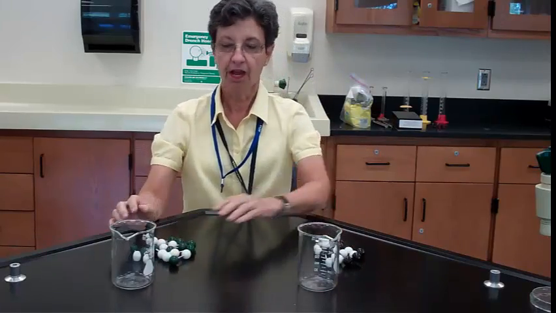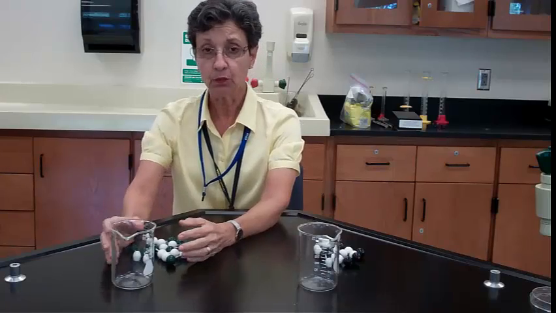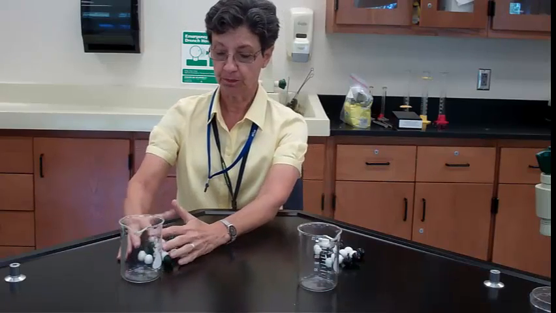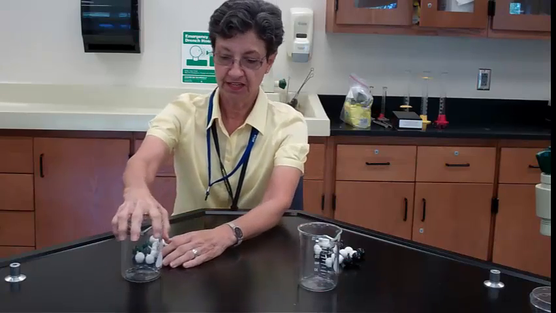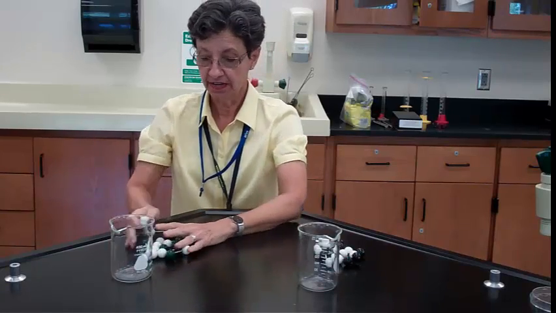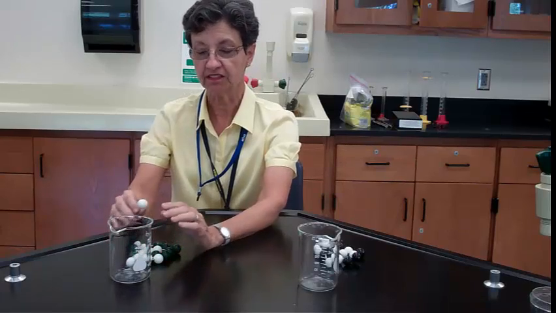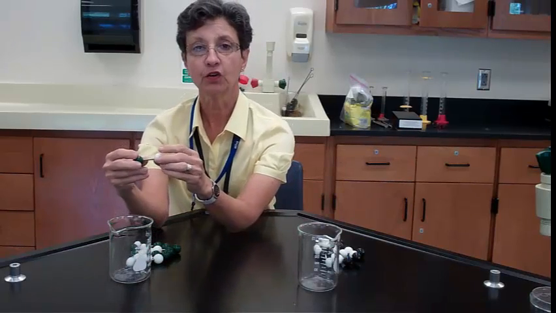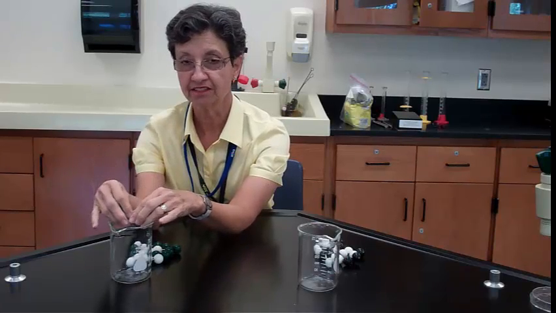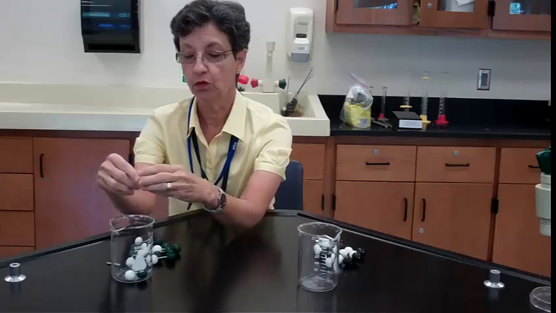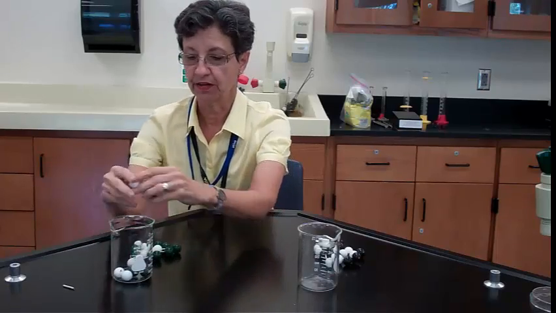All right, basically what I'm going to do is take my acid and place it in water. Let's pretend that this beaker contains water. If it is a strong acid, they are going to separate. The strong acid completely or almost completely separates.